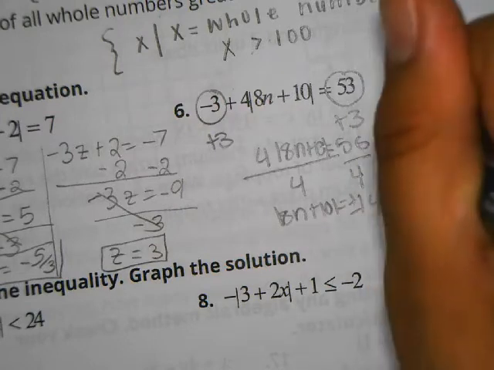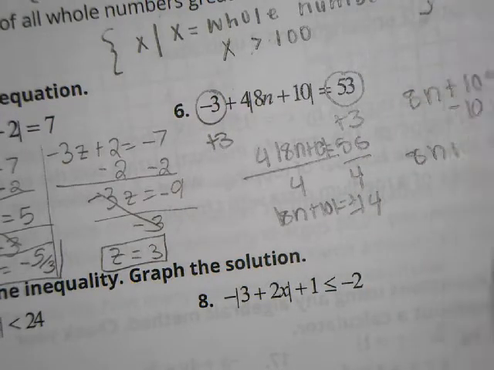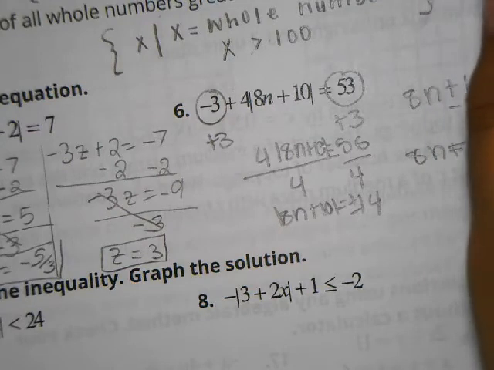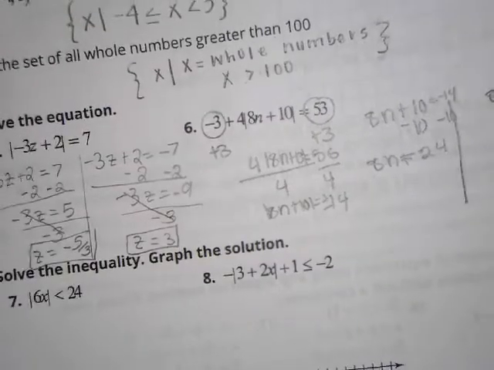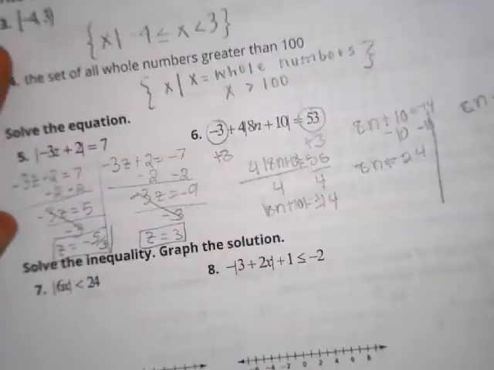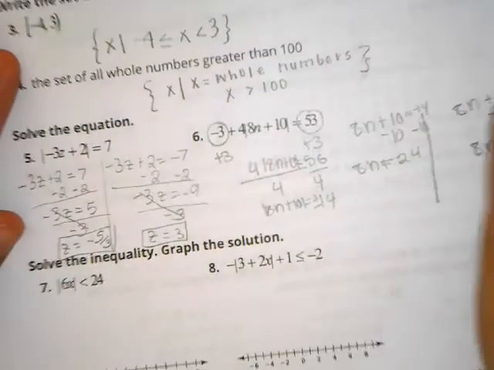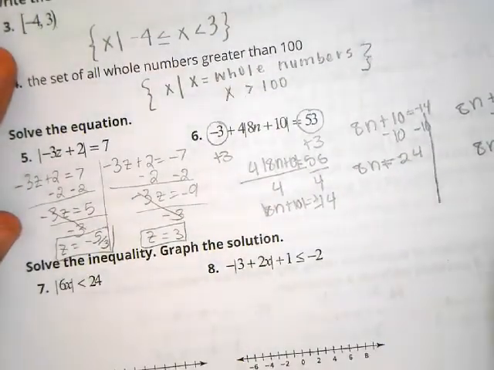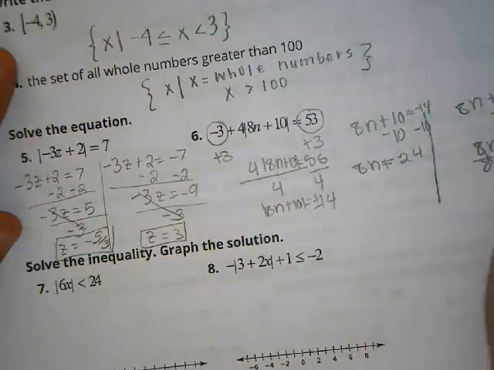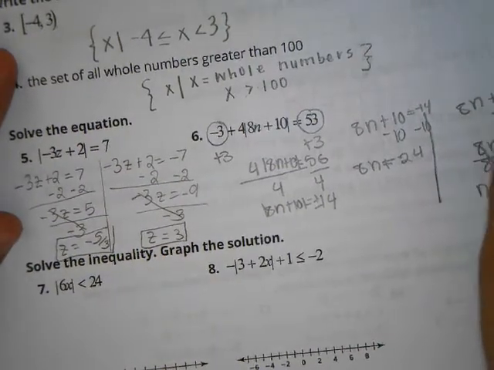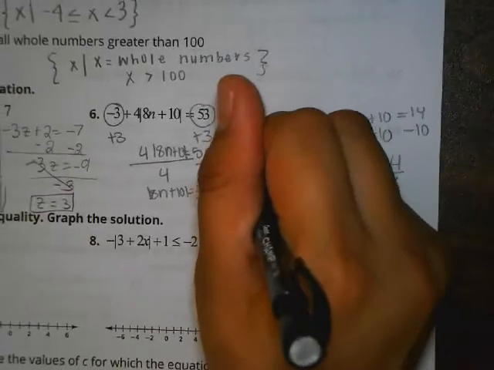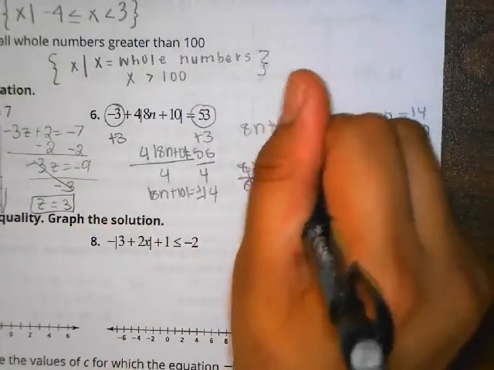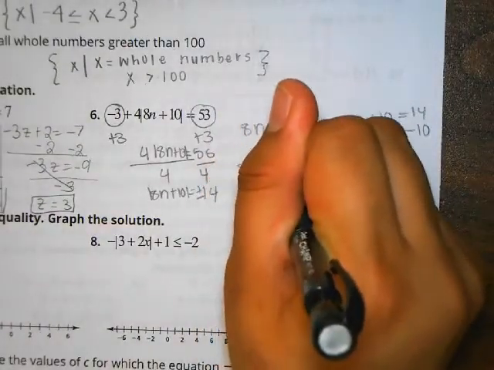It's going to give us 8 equals 24. Divide 8 on both sides, and then 8 equals 4.